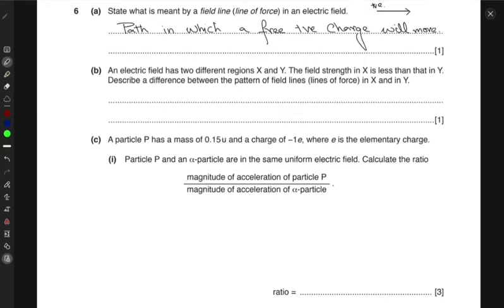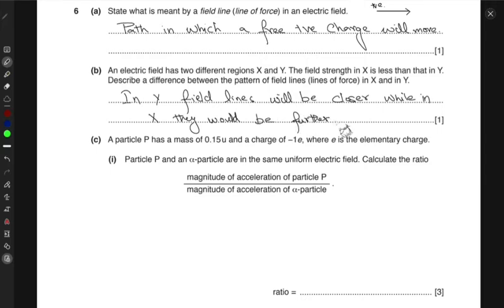So the difference in the pattern would be that in Y, the field lines will be closer, while in X, they would be further apart. Closer signifying stronger electric field, further signifying a weaker electric field.